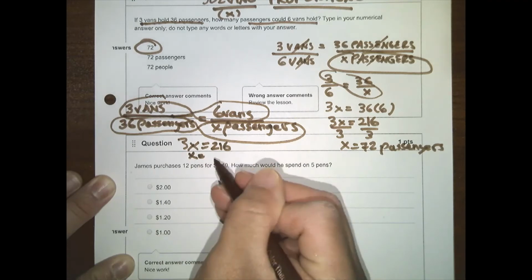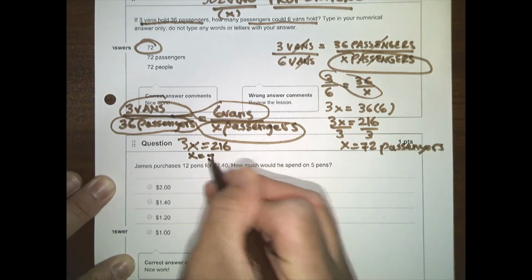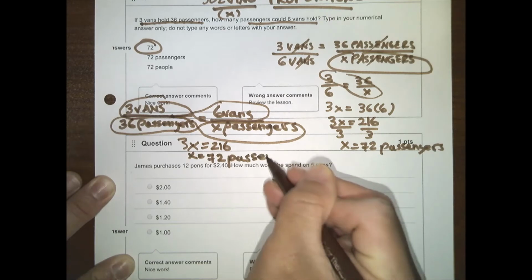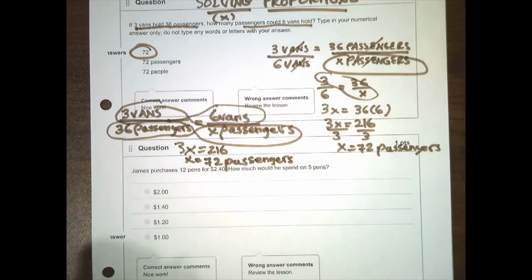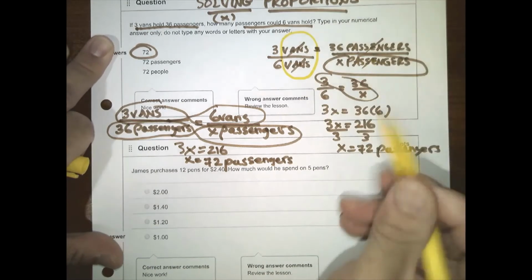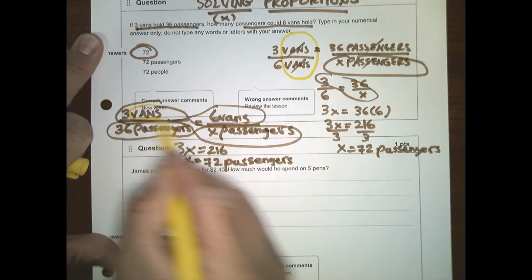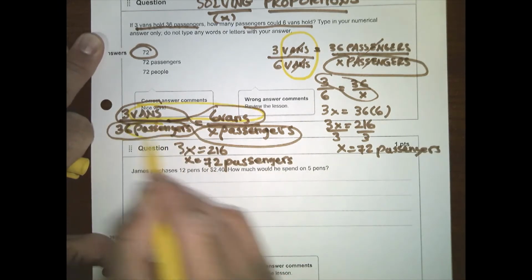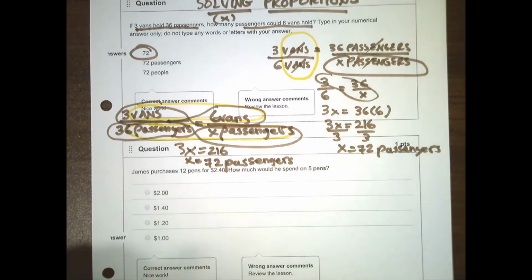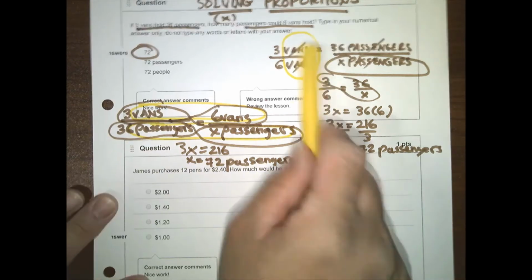And then I can divide by 3 on each side, and I still get x is 72 passengers. However, it is very important to remember that the units on these have to be either lined up and down like this, vans, vans, passengers, passengers, or across like this, vans and vans, and then passengers and passengers. So make sure that your units are aligned either vertically or horizontally like this.